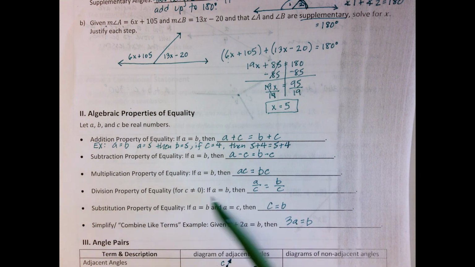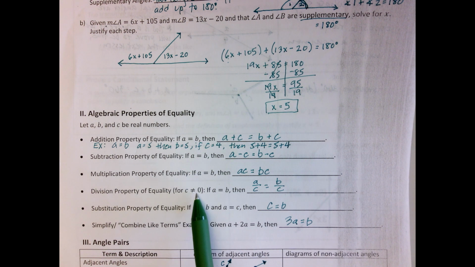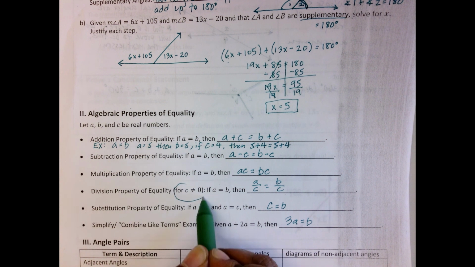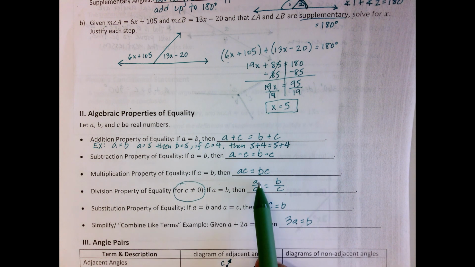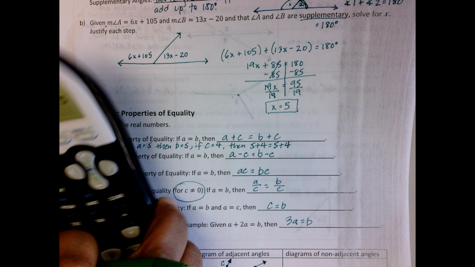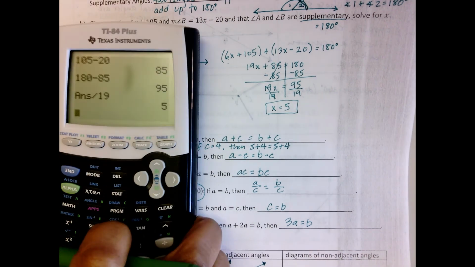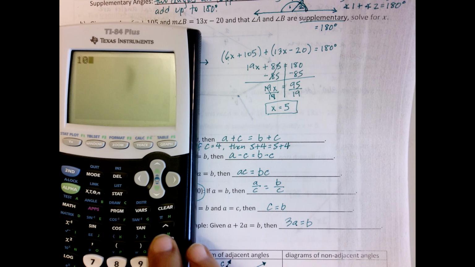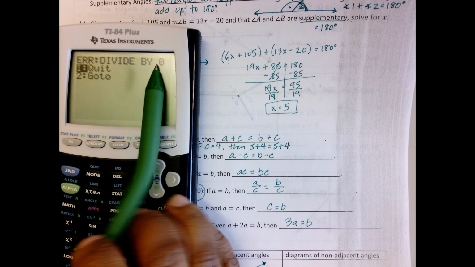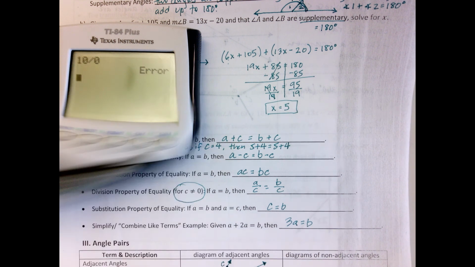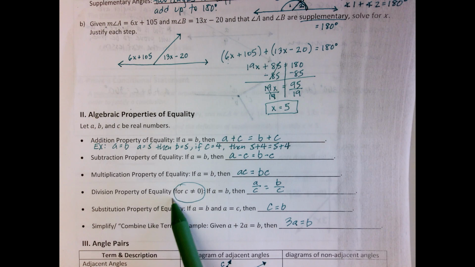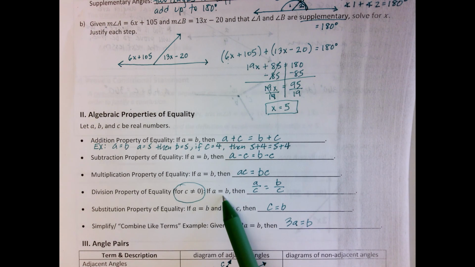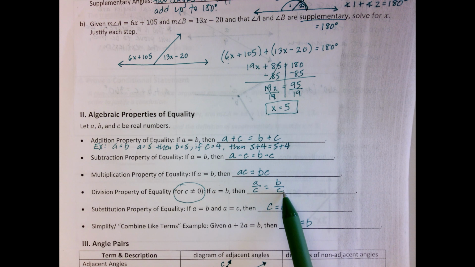Division property of equality, make sure you're getting all of this down. Division property of equality when C is not equal to 0. Why do they stress that? Because if C is ever equal to 0, you divide a number by 0, it's undefined. I'll show you how that looks. Any number divided by 0, you should have talked about that in algebra, doesn't matter what that number is, 10 divided by 0, you're going to get an error, right? You can't divide by 0, because it's undefined. So the division property of equality, if A is equal to B and you divide both sides by C, you're going to get the same value on each side.